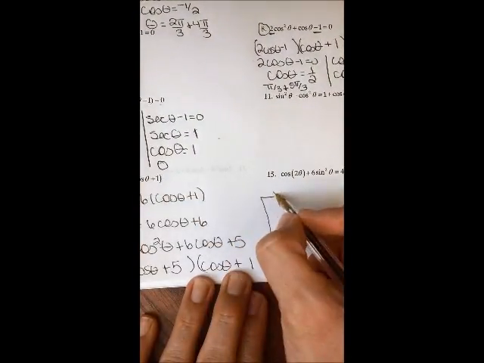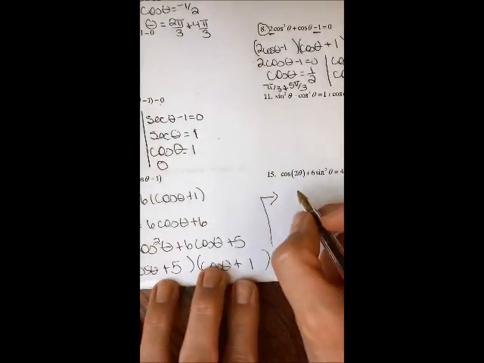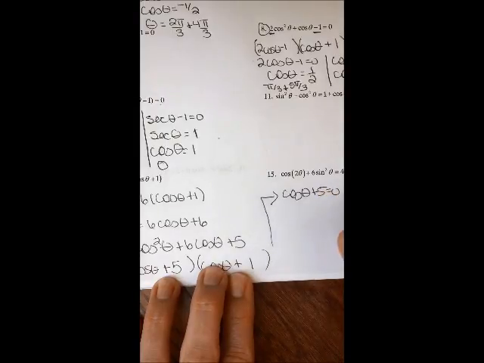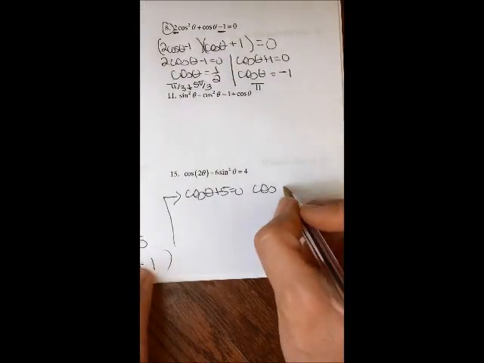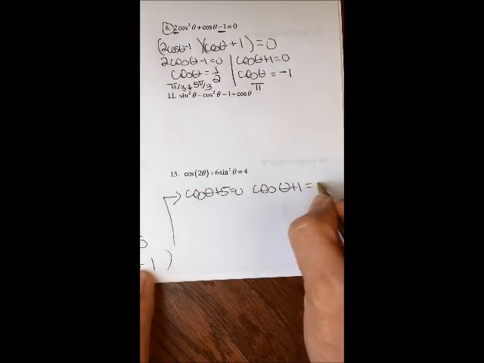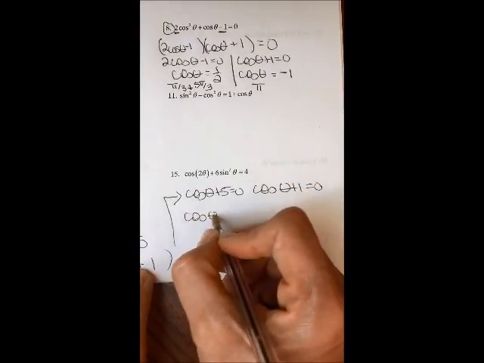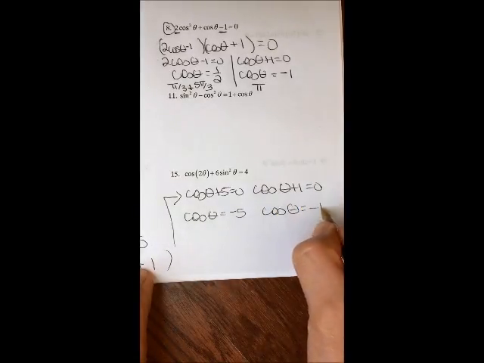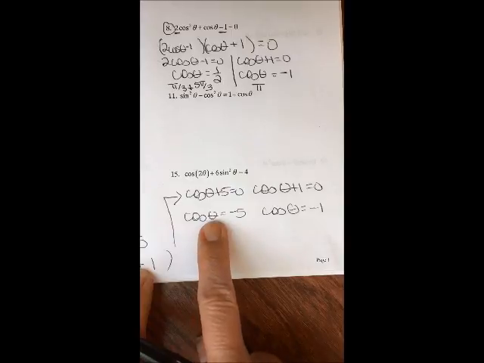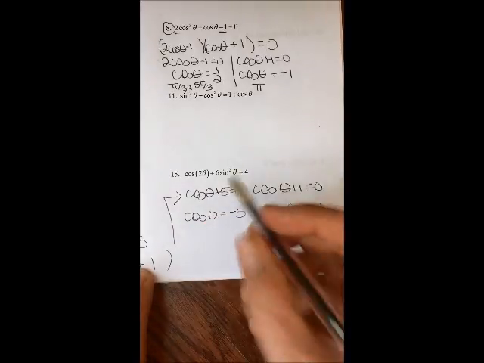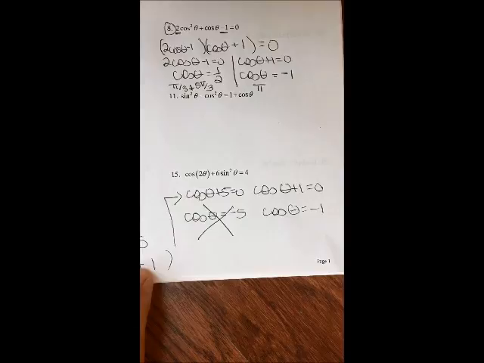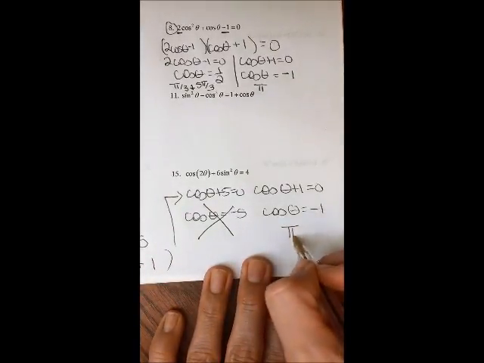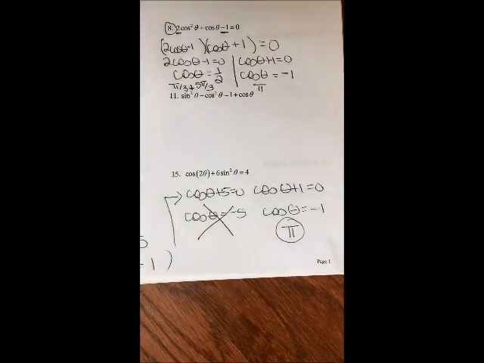So I'm going to use some room over here on 15. I'm going to write cosine theta plus 5 equals 0, and cosine theta plus 1 equals 0. So the first one gives me cosine theta equals negative 5, and the second one gives me cosine theta equals negative 1. Well, cosine theta on our unit circle will never be negative 5, so that one's not going to give me a solution. On the second one, cosine theta equals negative 1 at pi. So this time I only have one solution, and it's pi.